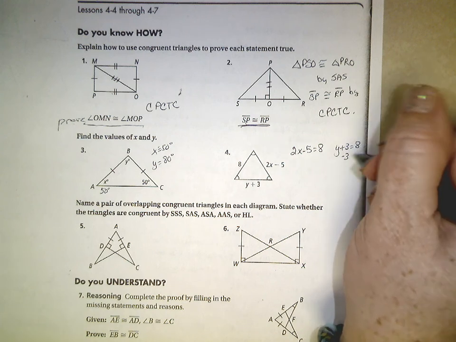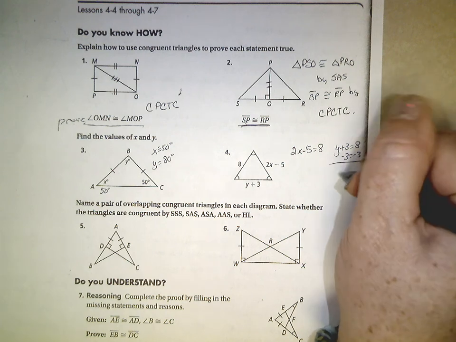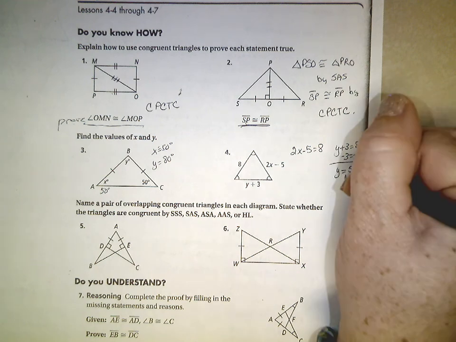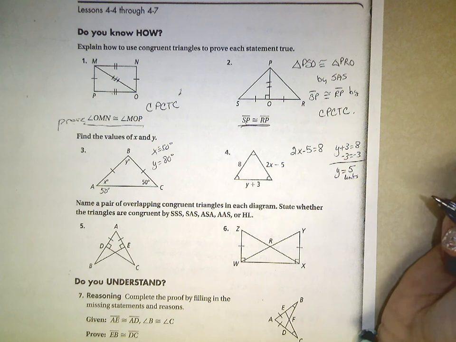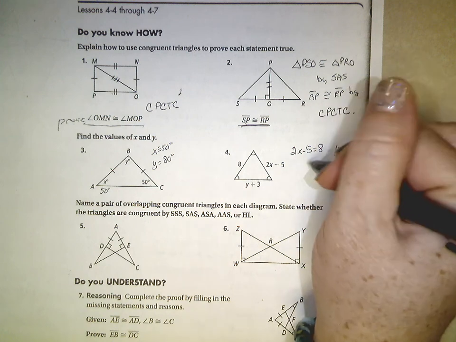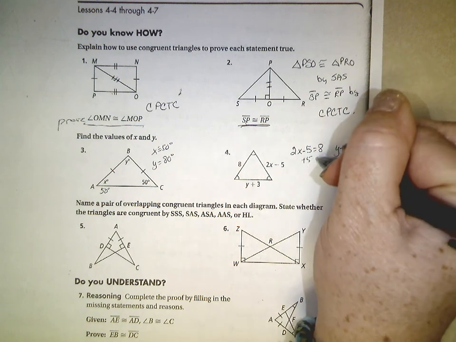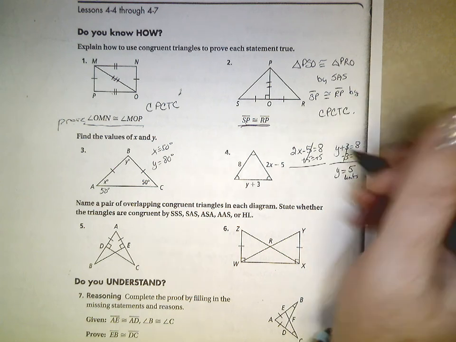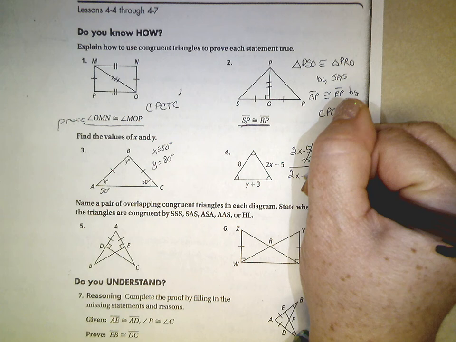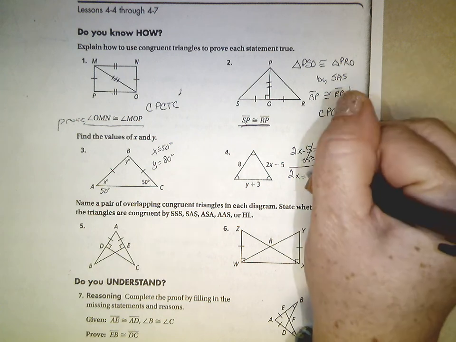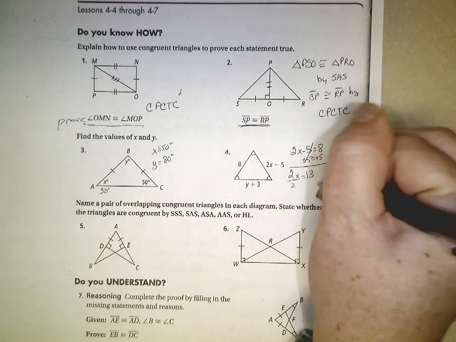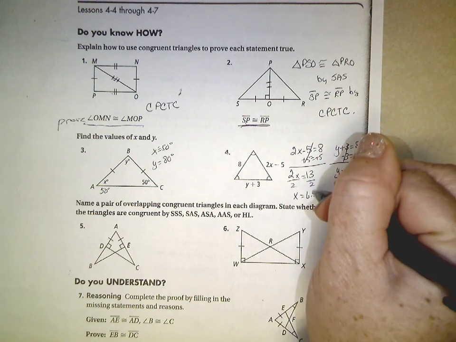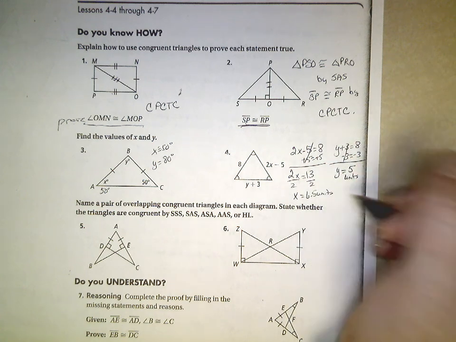So I'm going to subtract 3 from both sides. Remember, if you do it to one side, you have to do it to the other. So y is 5, and it would be 5 units because they don't tell us what it is. Here, we're going to add 5 to both sides. This cancels, or it becomes 0. We have 2x equals, what is that, 13? Divide both sides by 2 to isolate our x. X equals 6.5 units. Okay?